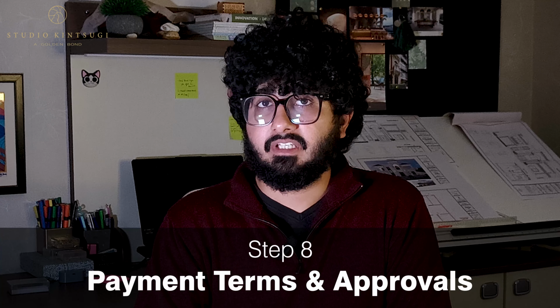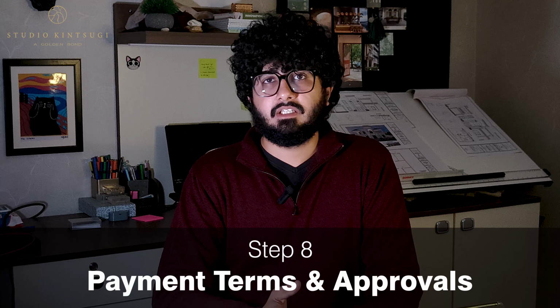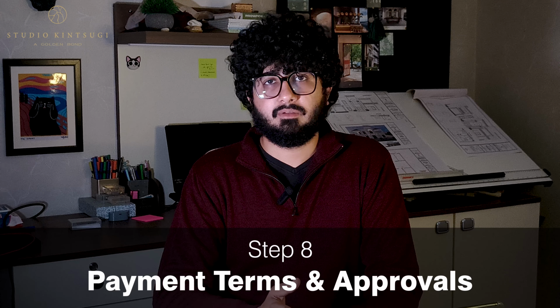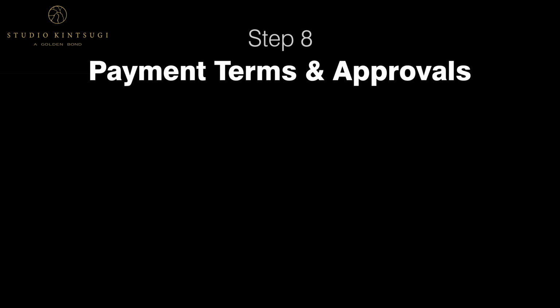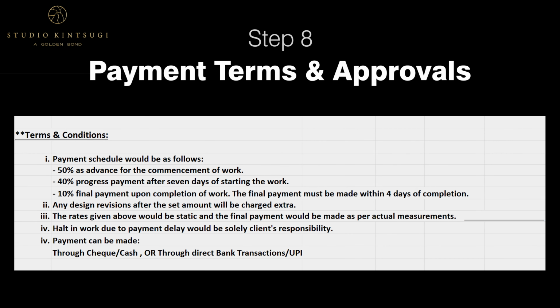Step 8. Payment terms and approvals. This is very important. Define a clear payment schedule and get it approved before the execution starts. In this example, we have mentioned that we will take 50% as advance, then 40% after mid stage, and 10% on the completion of the execution process.